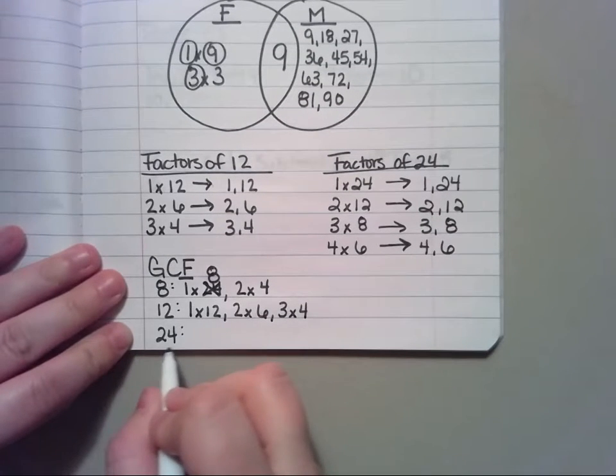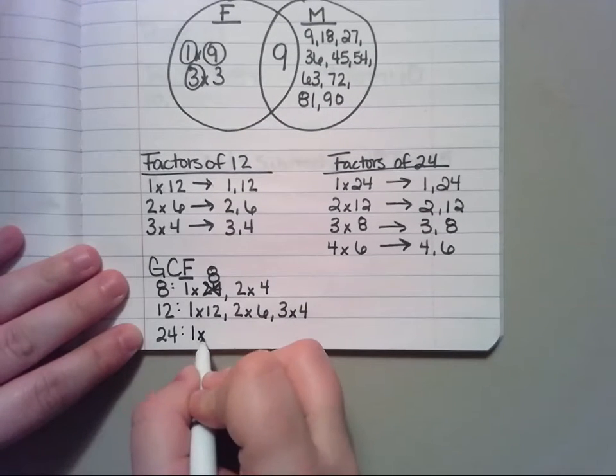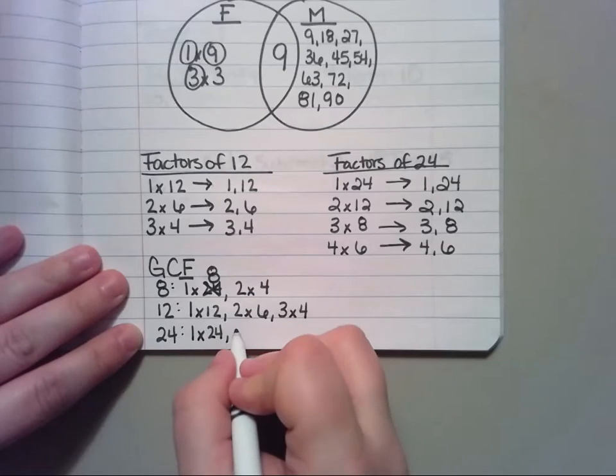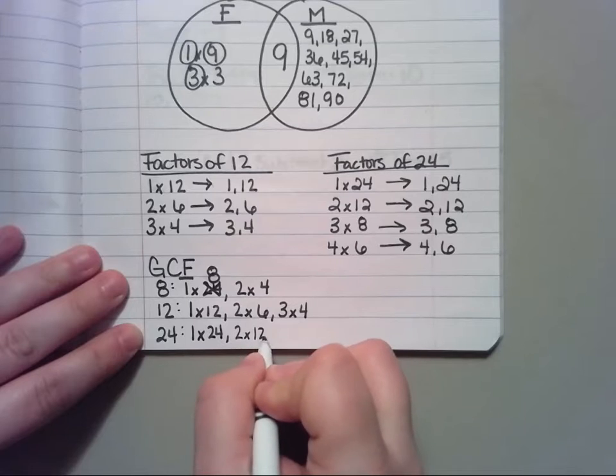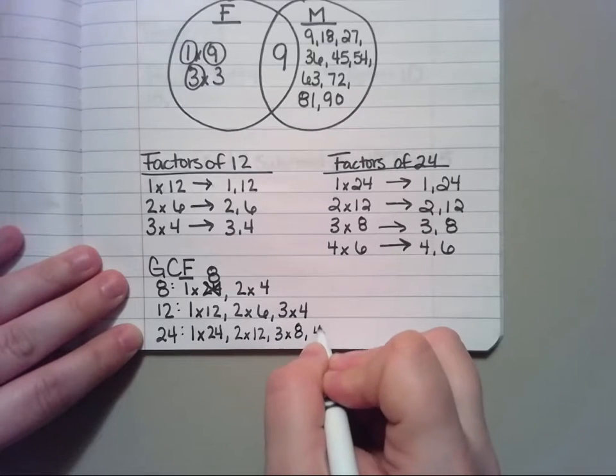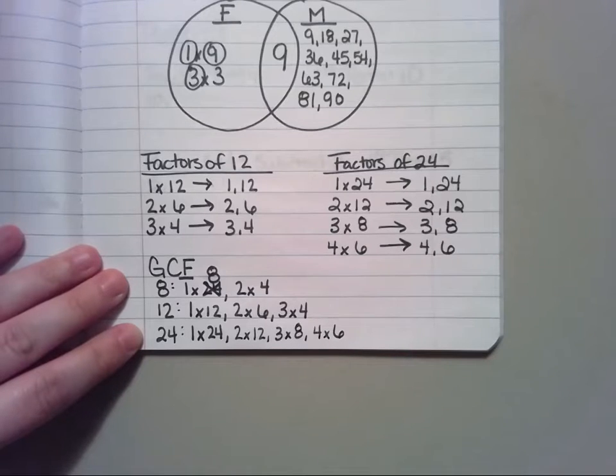How do I get the number 24? There we go. 1 times 24. That's where I was coming from with that. 2 times 12. 3 times 8. 4 times 6. Now we just go through and circle every number they share.